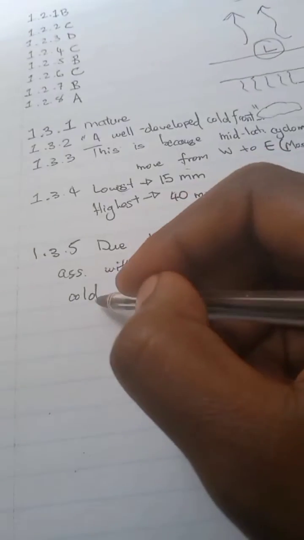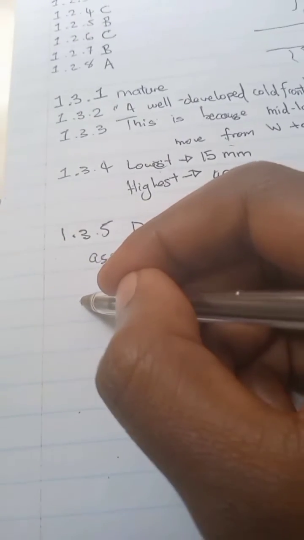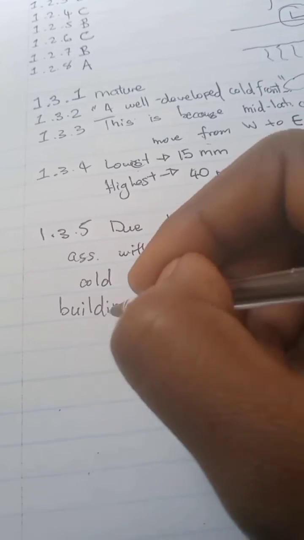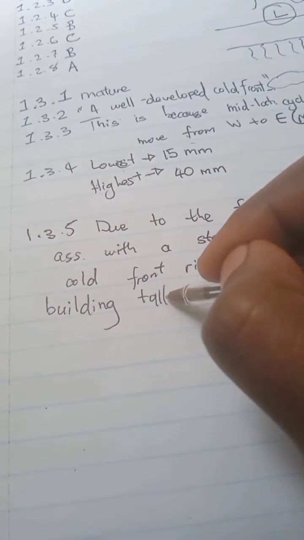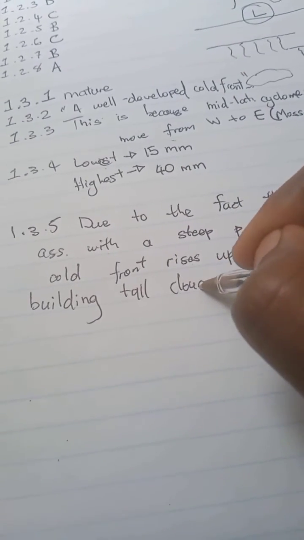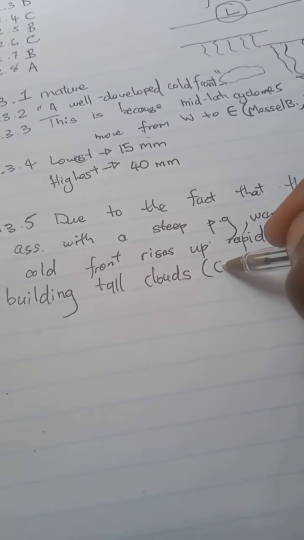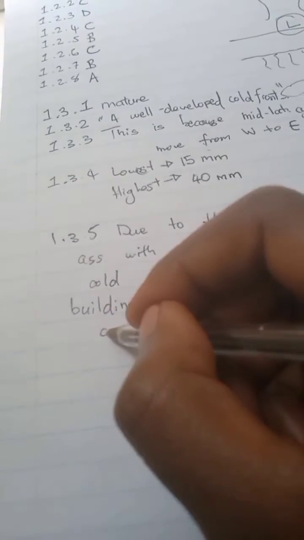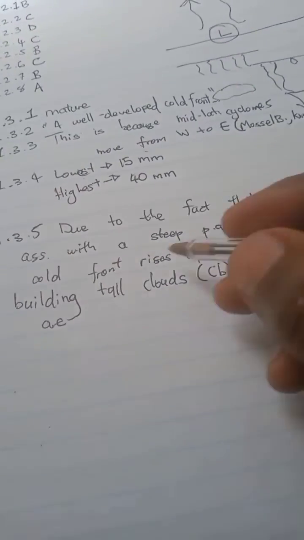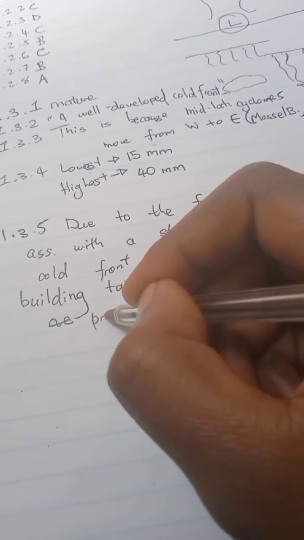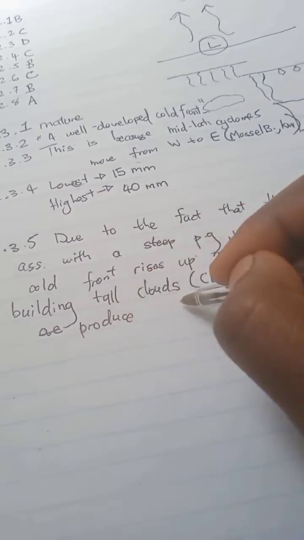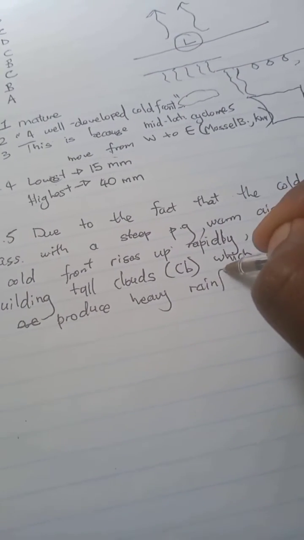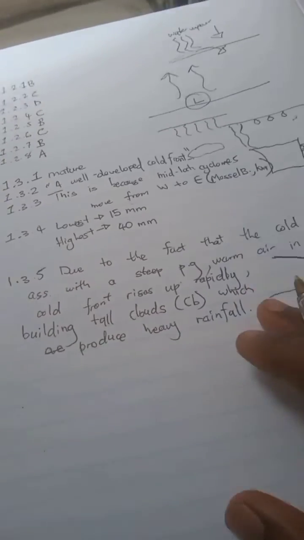And this results in building tall clouds. In this case, those are cumulonimbus clouds, which produce heavy rainfall. So there we go. So that's your full marks, guys.